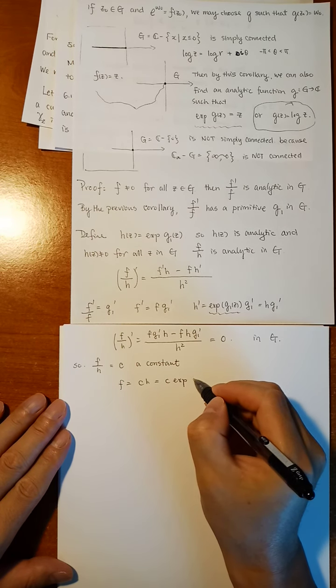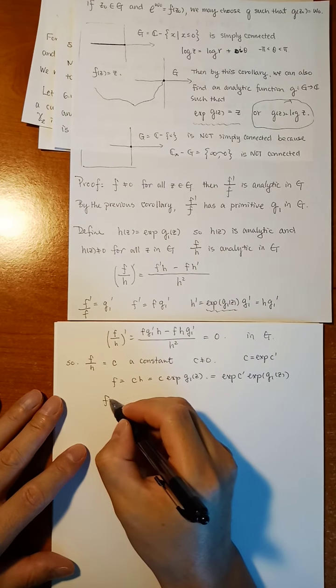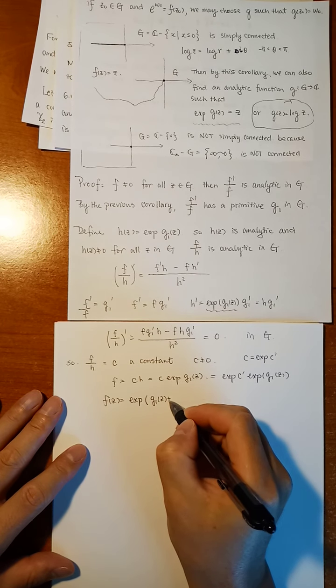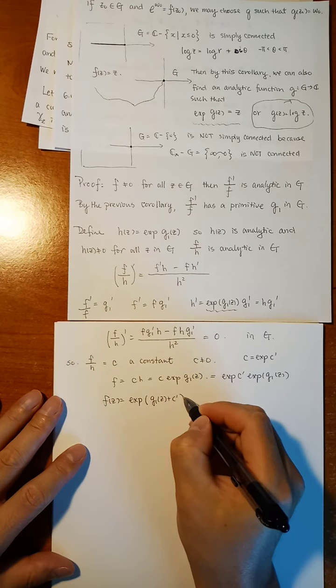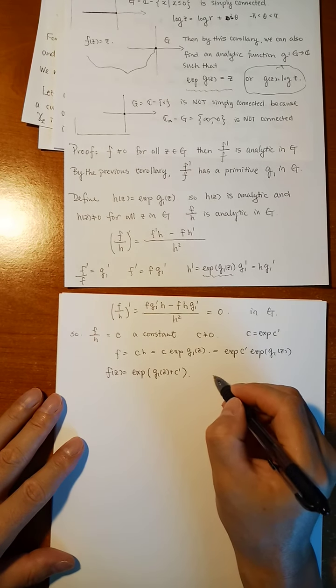A non-zero constant can always be written as an exponential of c prime. So c is equal to the exponential of c prime. You definitely have a lot of choices for c prime. So f of z is equal to the exponential of g1 of z plus c prime. Correct? So we prove that g1 of z plus c prime is analytic, of course. So we prove the first part.